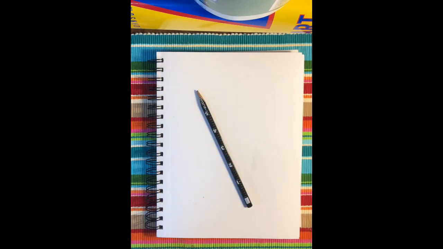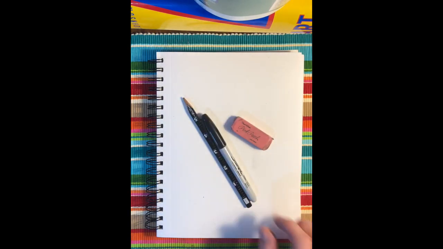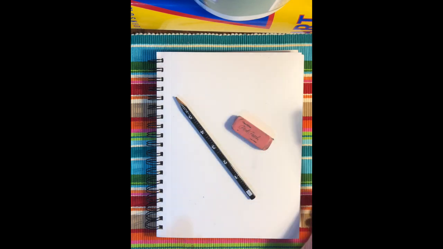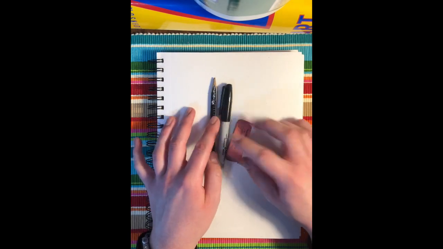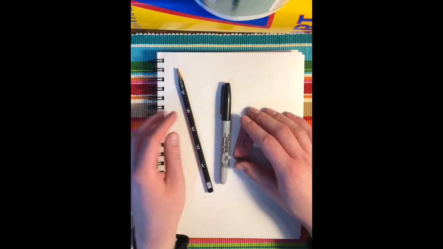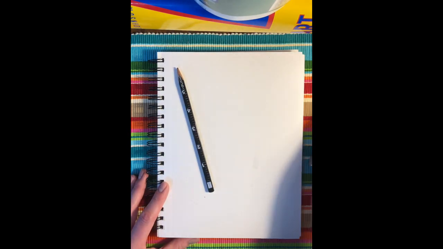You'll need a pencil, an eraser, and a permanent marker or an outline pen. And you don't need all of these three ingredients. Even if you just have a pencil, you can do a lot with what you have, just one tool. All right? I'm going to draw a scene for you today with a ground line.